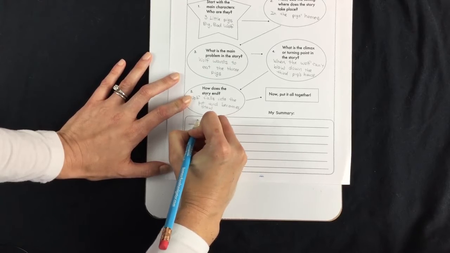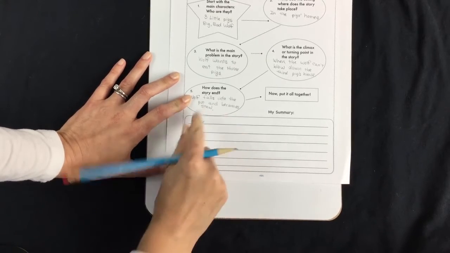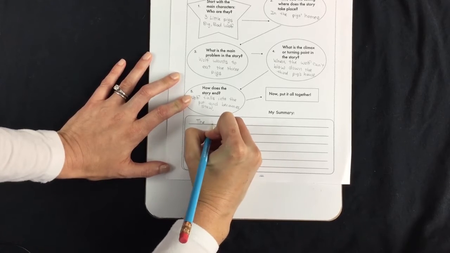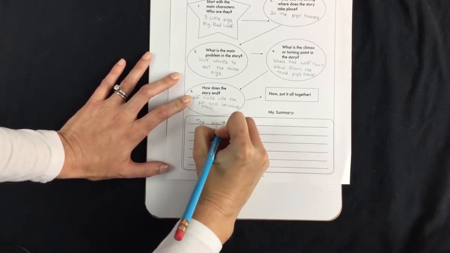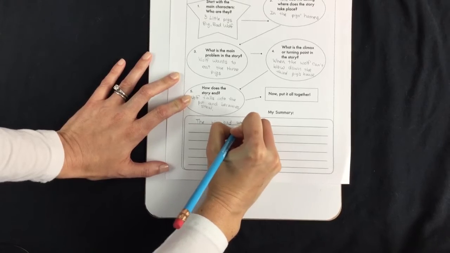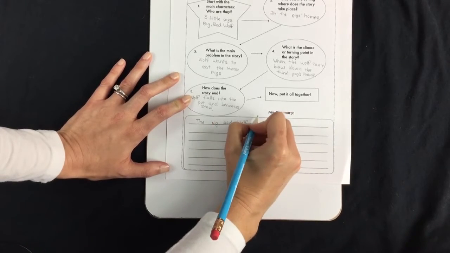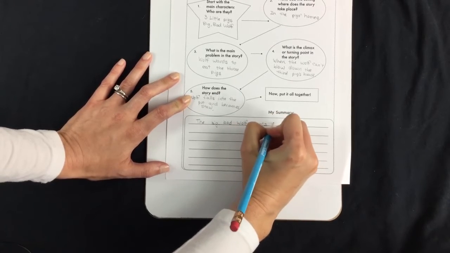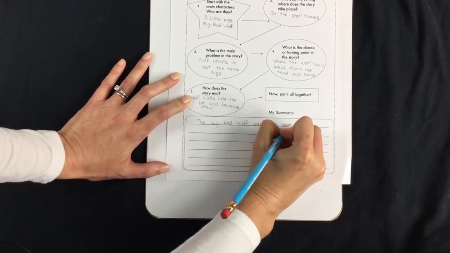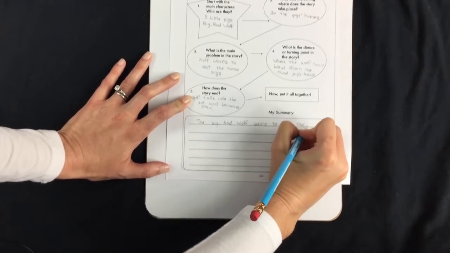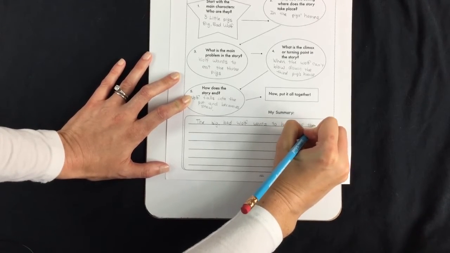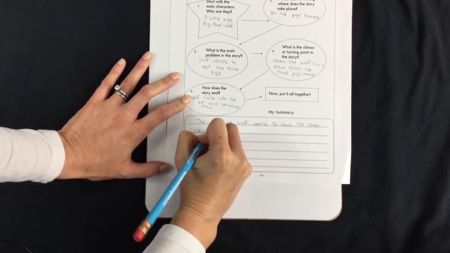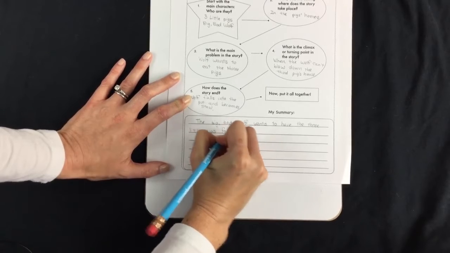Okay, so the big bad wolf. Okay, I'm making sure to indent my paragraph. First sentence of my paragraph. So the big bad wolf wants to have the three little pigs for dinner.